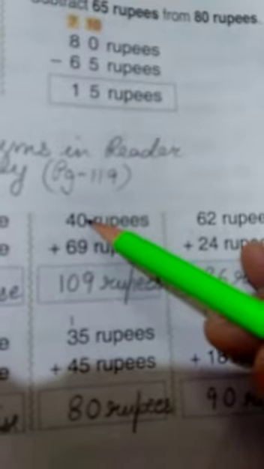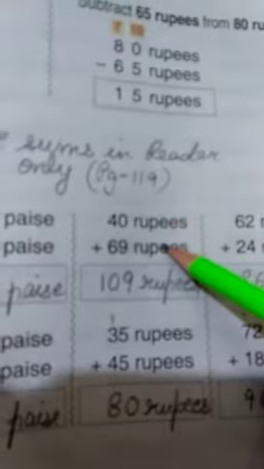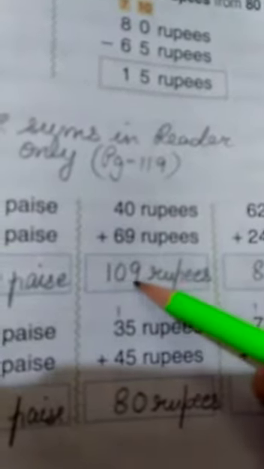Second, 30 plus 25. 0 and 5 will give you 5 and 3 and 2 will give you 5. This is paise. You have to write paise down here. When you add 30 and 25, you get 55. Moving on to next. 40 plus 69. 0 and 9 will give you 9 and 4 and 6 will give you 10. This is rupees. So please write down rupees here. Copy the correct spelling. So 40 rupees plus 69 rupees will give you 109 rupees.